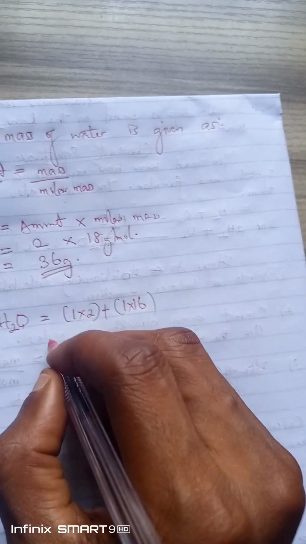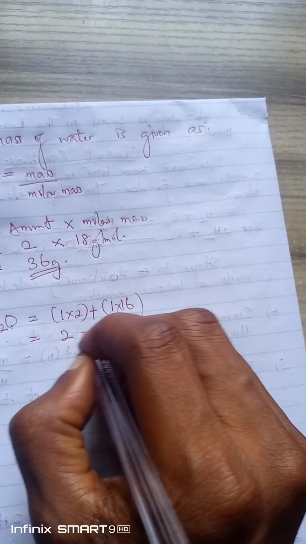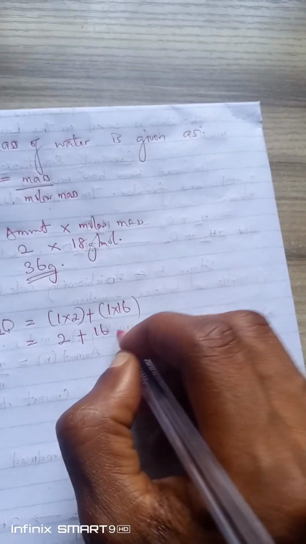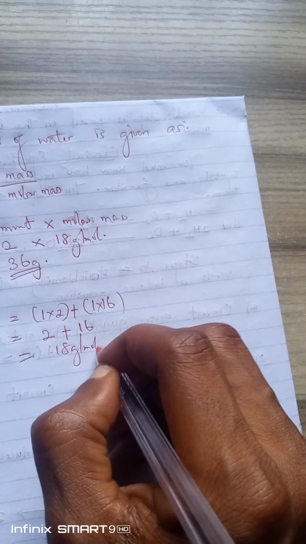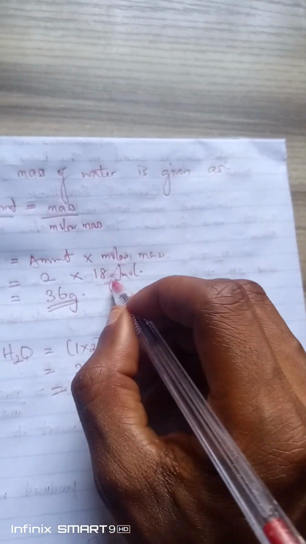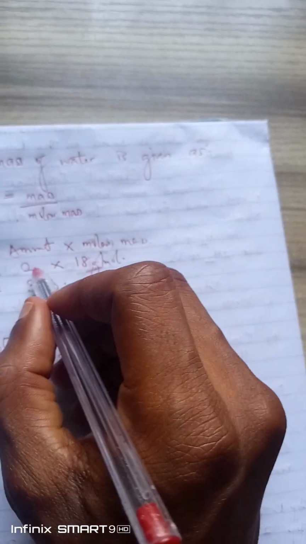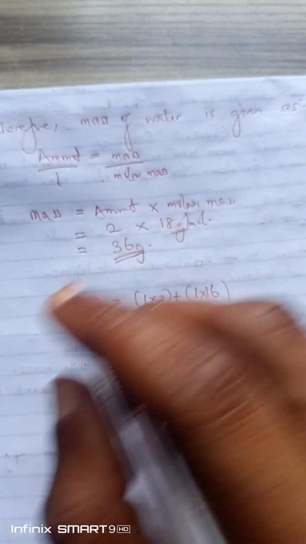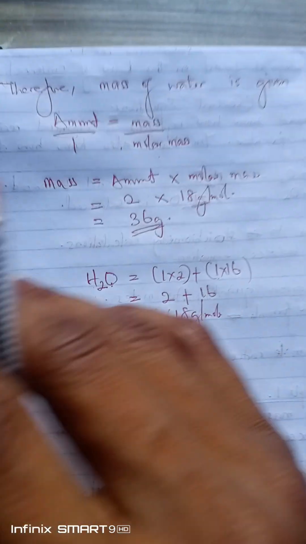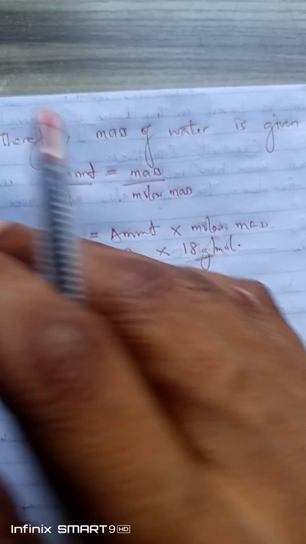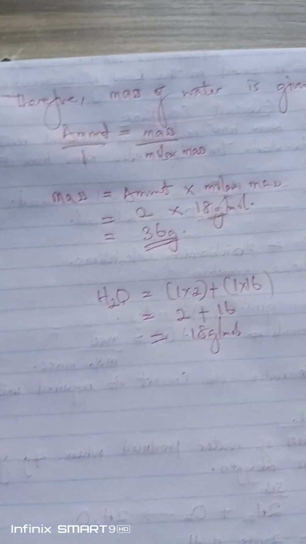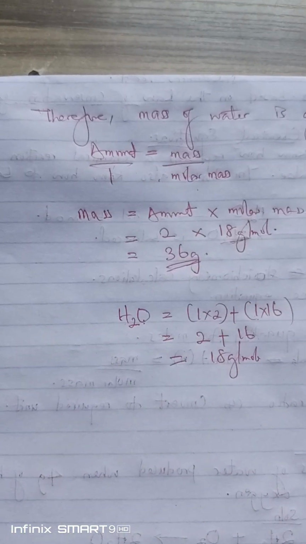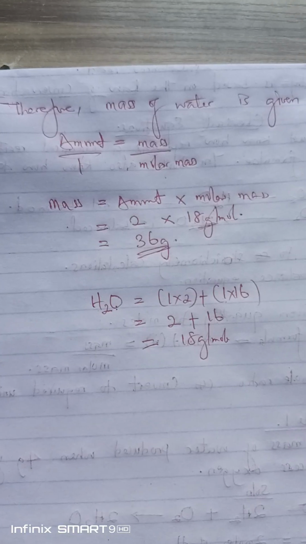That is why I use 2 here. So 1 times 2 is 2, and then 1 times 16 is 16. So 16 plus 2 gives me 18 gram per mole as the molar mass of water. That is why I am multiplying it by 2 to get this 36. So this is the simple form of a stoichiometry of reaction.